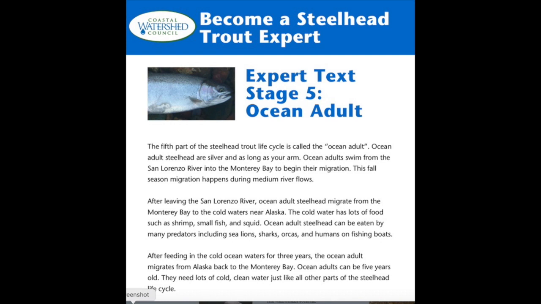Ocean adult steelhead can be eaten by many predators including sea lions, sharks, orcas, and humans on fishing boats. After feeding in the cold ocean waters for 3 years, the ocean adult migrates from Alaska back to the Monterey Bay. Ocean adults can be 5 years old. They need lots of cold, clean water, just like all other parts of the steelhead trout life cycle.